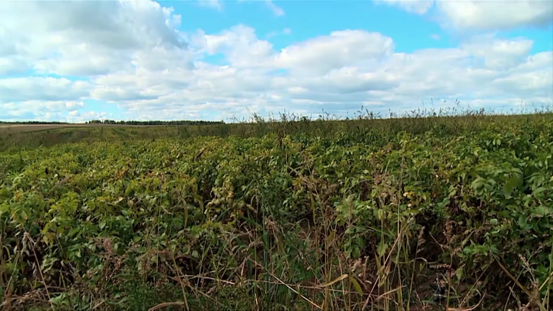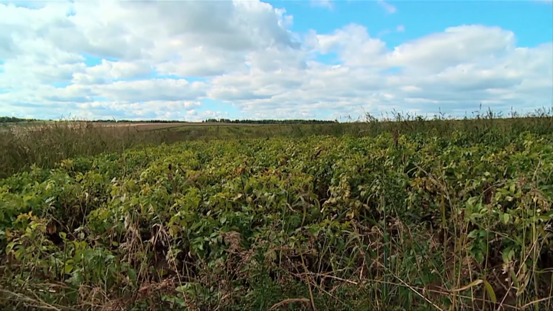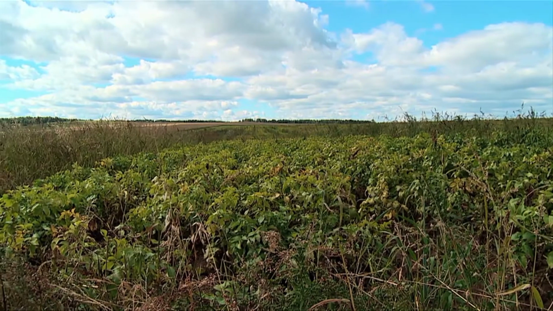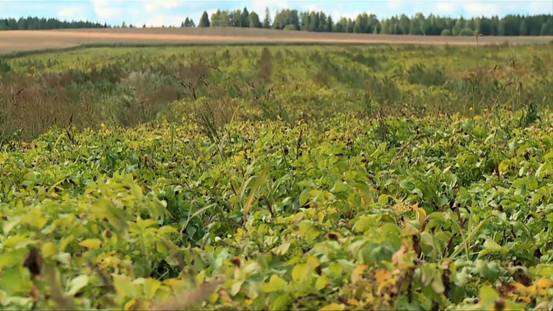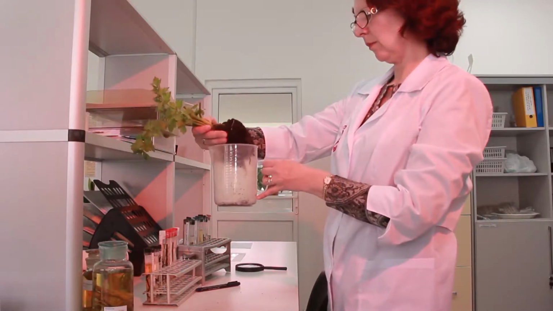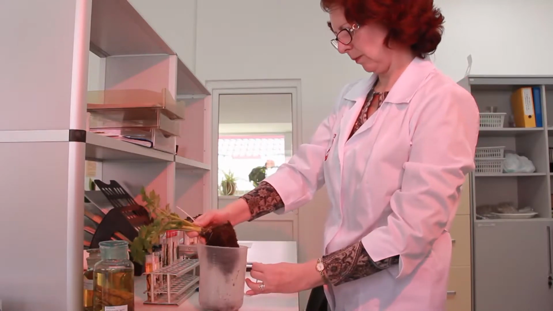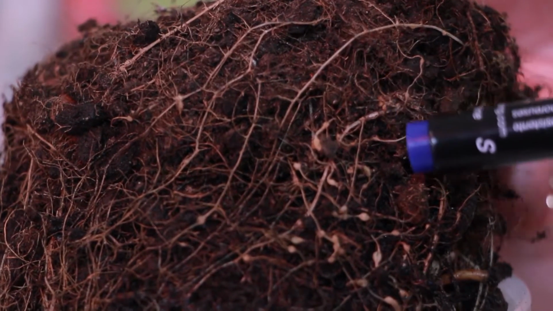The Columbia root knot nematode is the most dangerous for our country, but there are virtually no pest-resistant varieties and highly effective nematicides. The root knot nematode is quite difficult to control. In general, crop rotation is used to control the nematode in open ground, but the Columbia nematode affects grains besides potatoes, so the rotation of potato and grains is not applicable in this case.